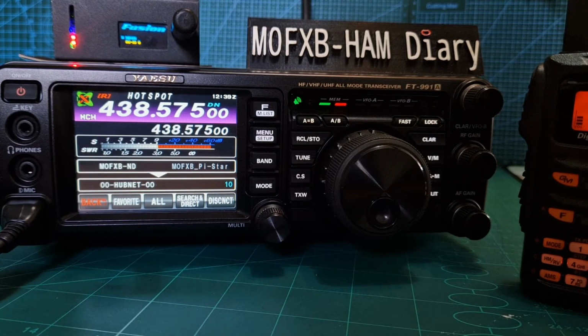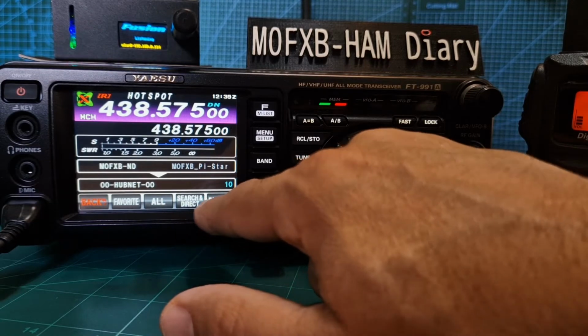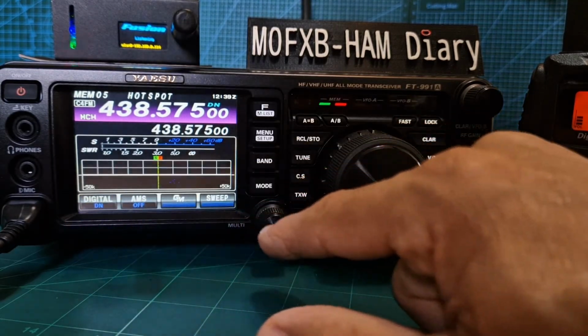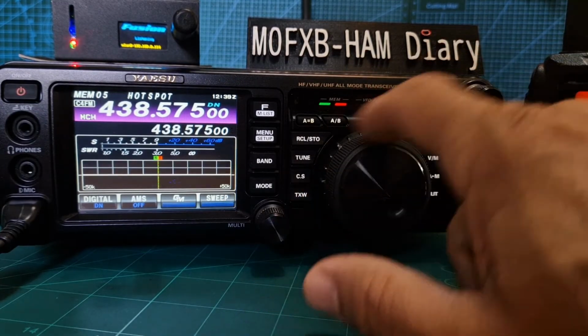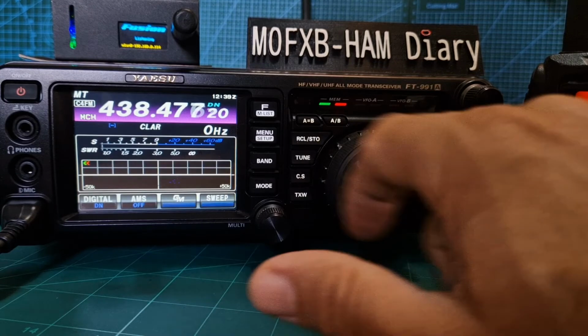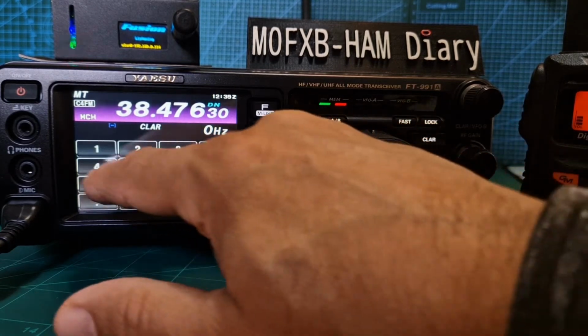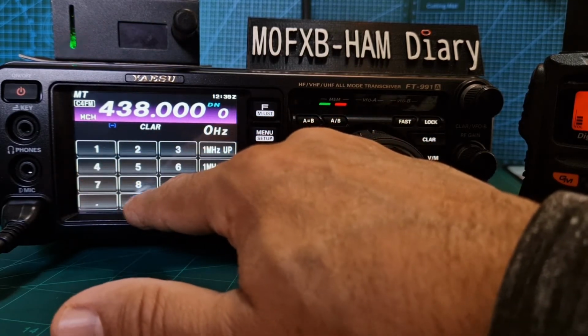So what we'll do, we'll come out of the YAESU system just for now. We'll go back like so, and then we'll go to a simplex channel that's not on my hotspot. So we'll go band, enter, we'll go 4, 3, 8 and all the zeros.